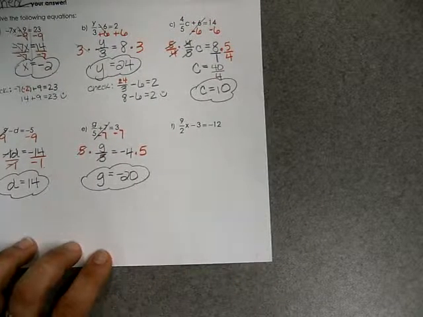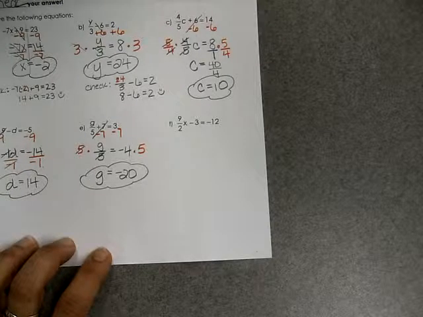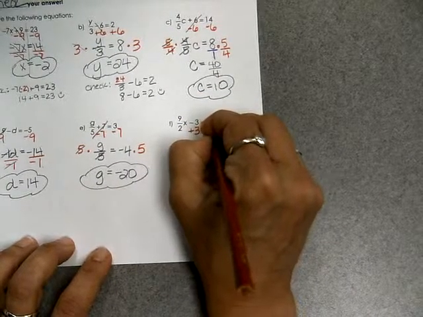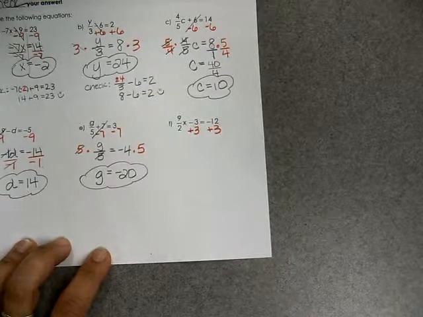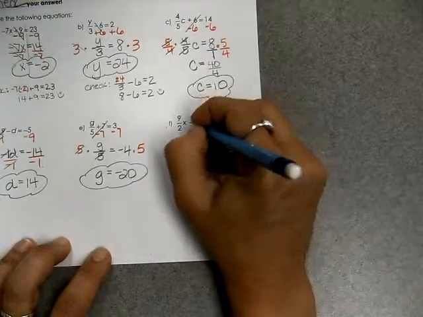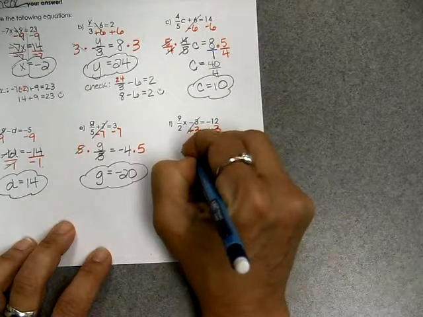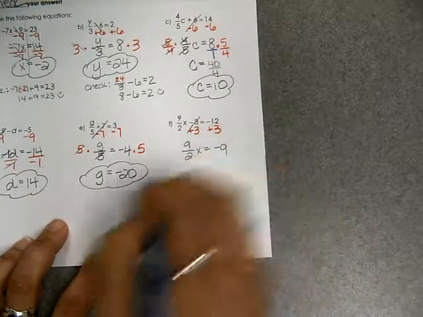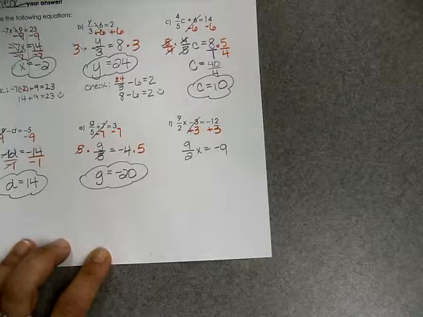Finally, let's look at f. Think about what you would do first. Well, the first thing we do is get rid of extra terms. So we would want to start by adding or subtracting. And since we have a minus 3, we'd want to add 3. These cancel, and I'm left with 9 halves x, or 9 over 2 x, equals negative 9, because negative 12 plus 3 gave me negative 9.